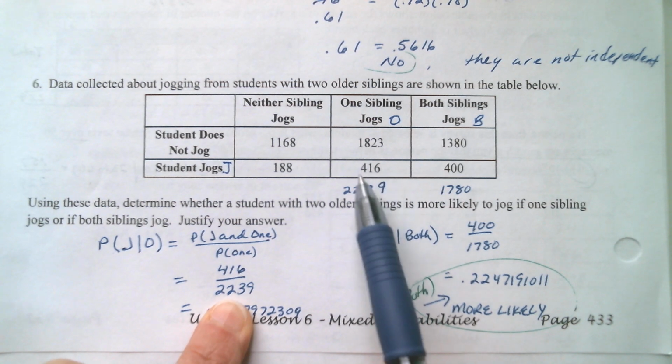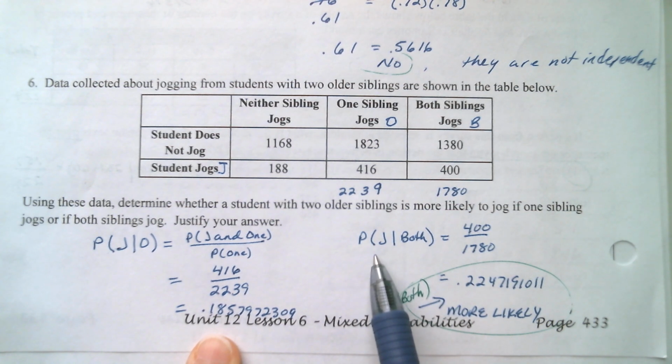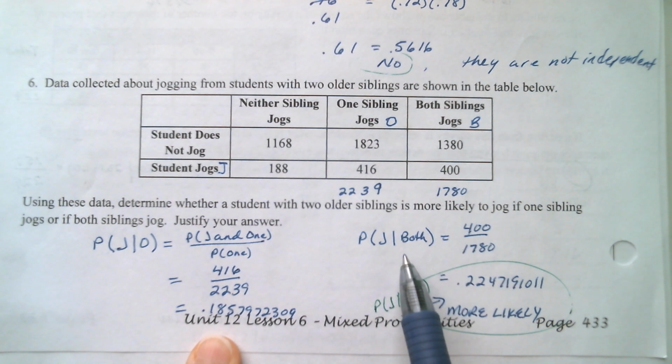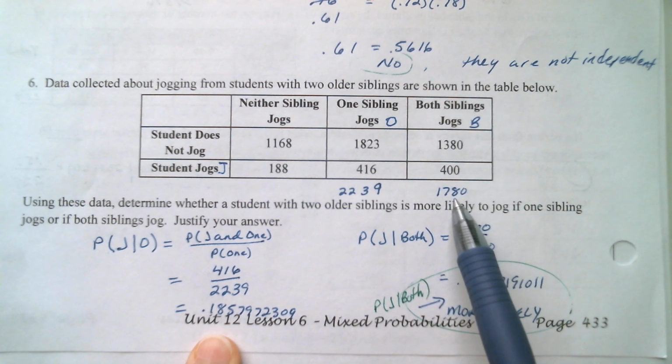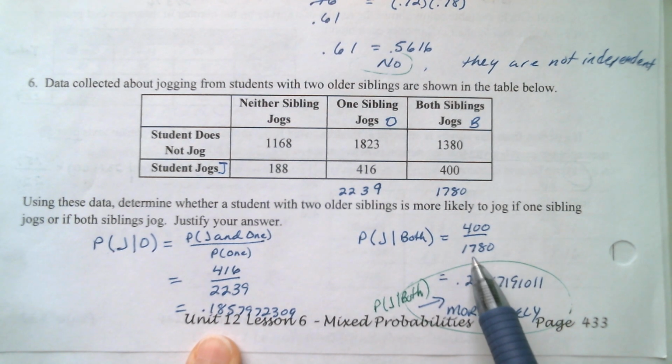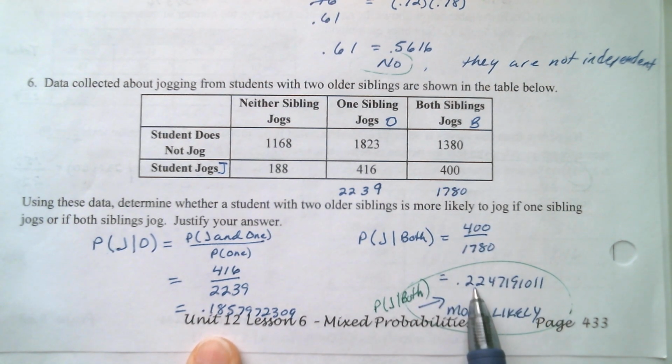And jogs 416, which is equivalent to this decimal. And probability of jogs given both siblings jog. So denominator is both siblings jog. And 400 is the numerator, which is this decimal, which is greater.